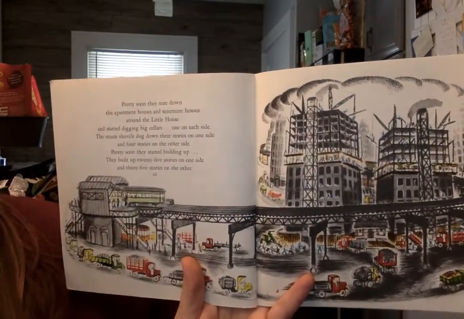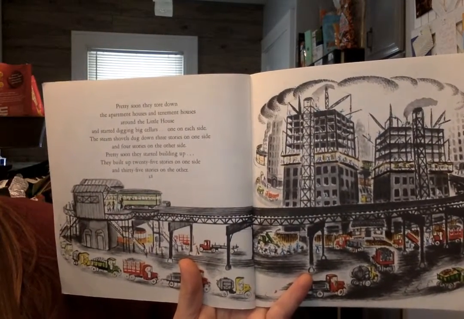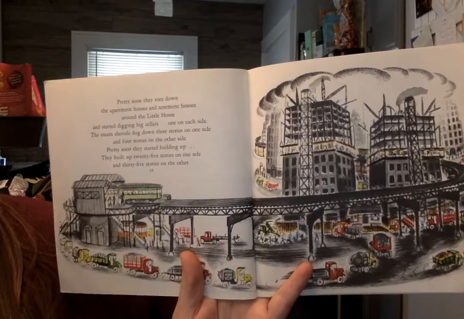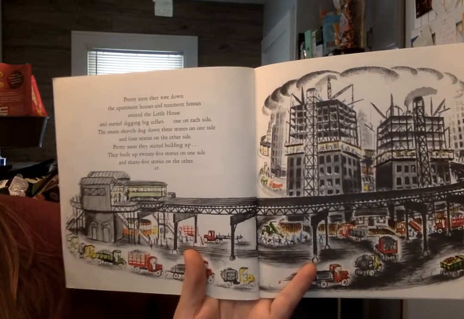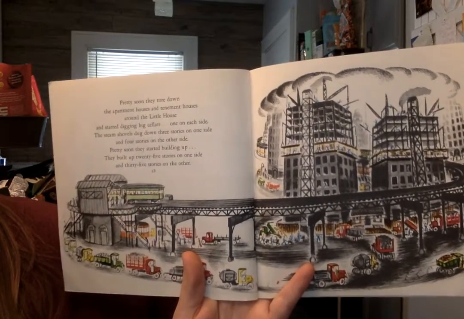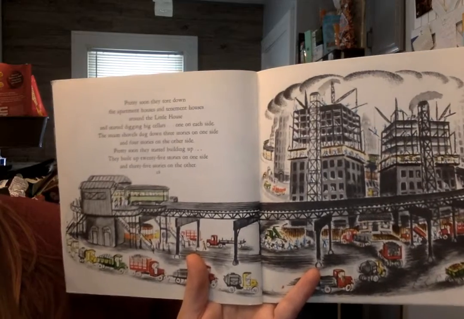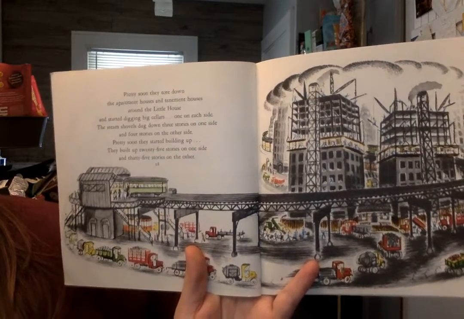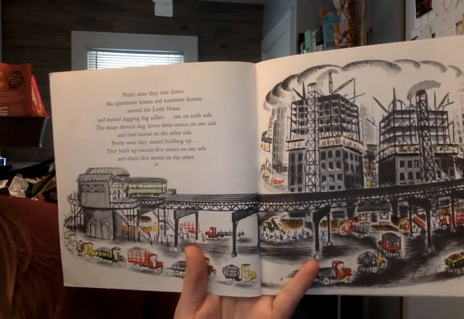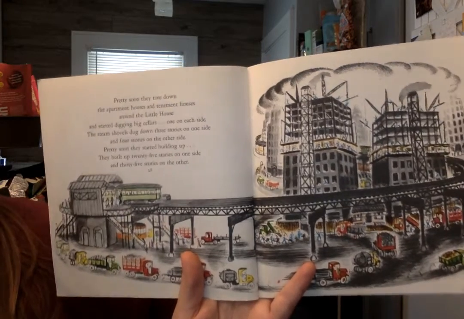Pretty soon they tore down the apartment houses and tenement houses around the little house and started digging big cellars, one on each side. The steam shovels dug down 3 stories on one side and 4 stories on the other. Pretty soon they started building up. They built up 25 stories on one side and 35 stories on another.